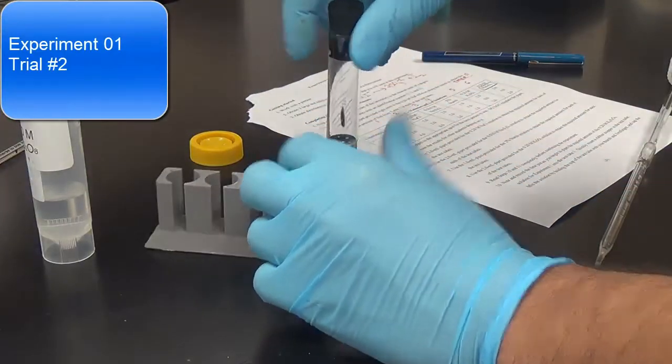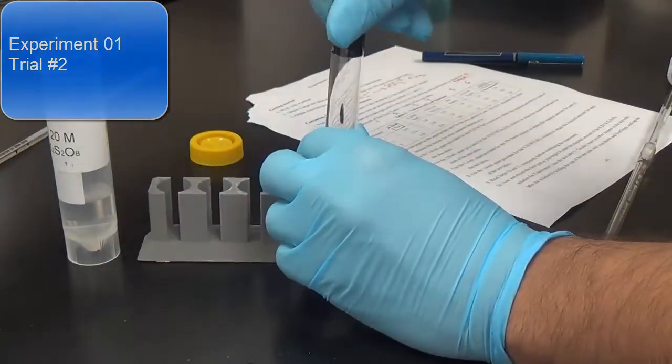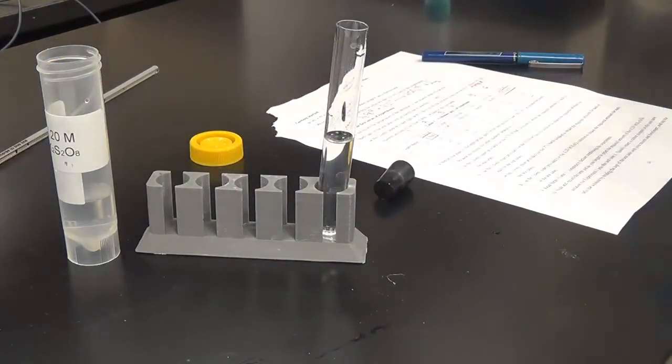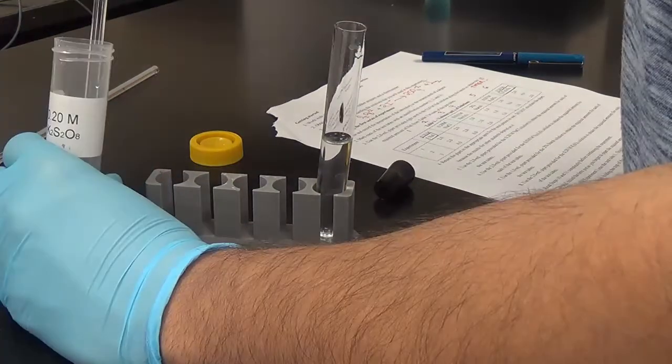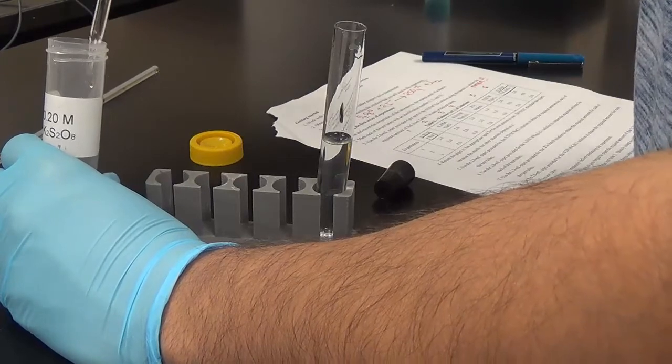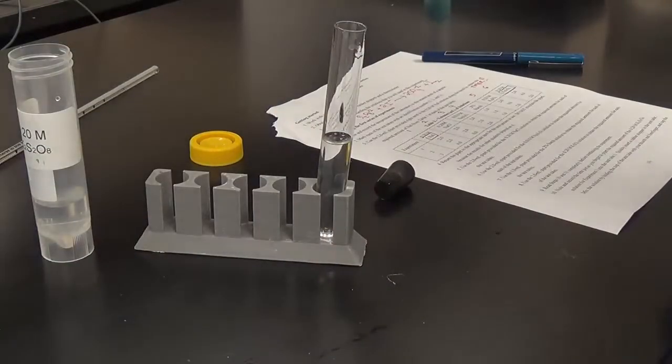All right, so we finished experiment 1, the first trial. This is experiment 1, the second trial. This is for all the students that are doing this virtually. 2 mils. We're still on experiment 1, the second trial.